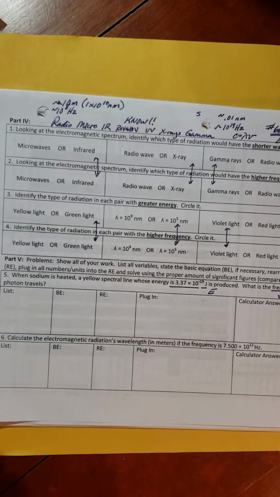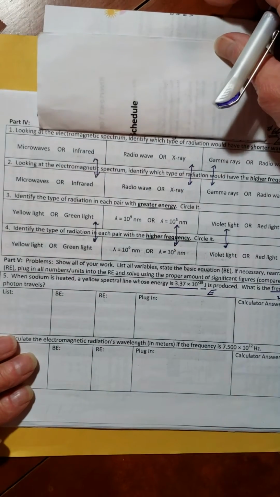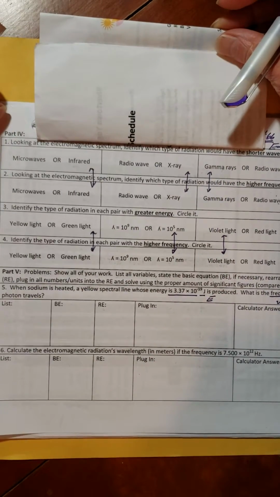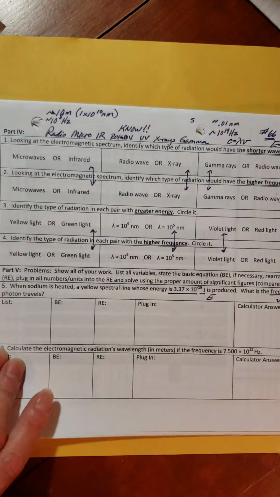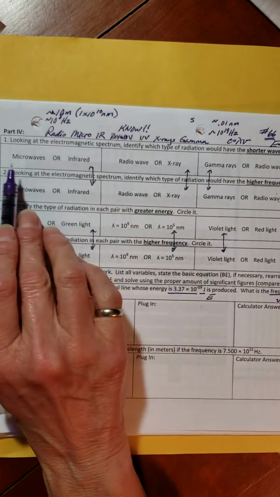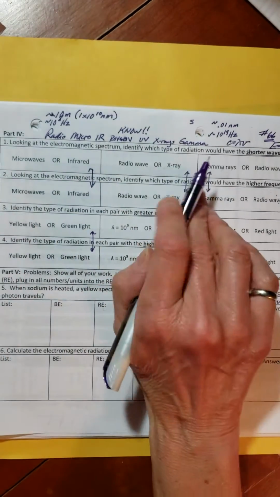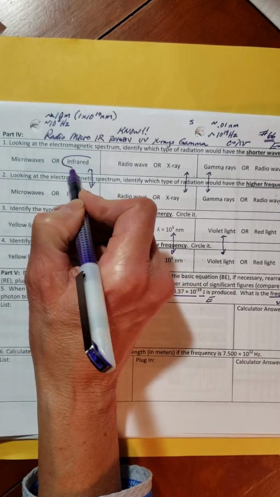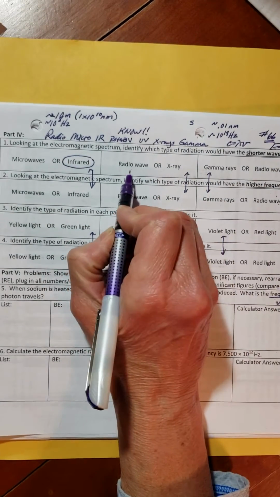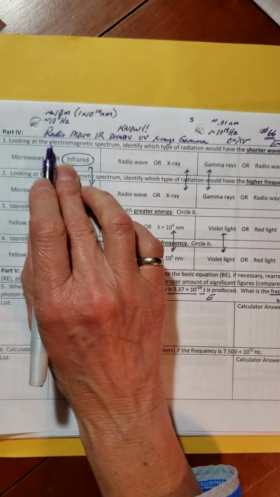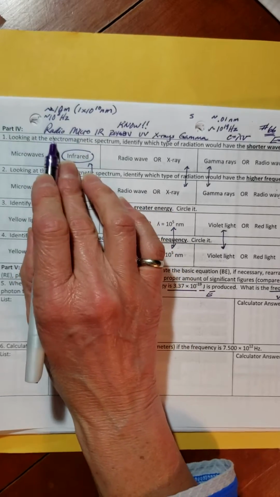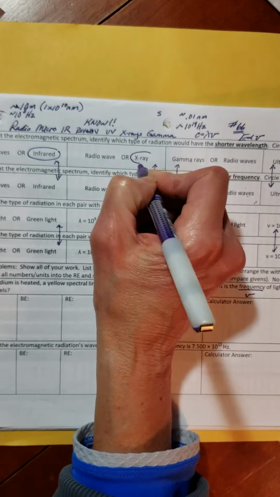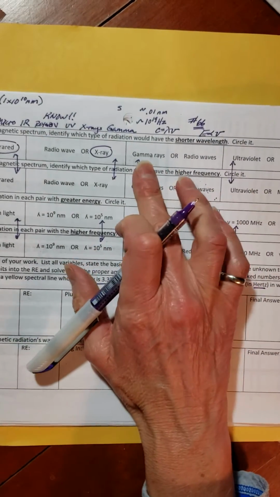So in this first question, I'm asking you to determine in pairs which of these have shorter wavelengths. Ideally you don't want to have this in front of you. You want to be able to do this without looking at it, but I'm going to have this up here to refer to. So infrared and microwaves, which one is shorter? The shorter wave is going to be toward the gamma, so infrared is going to be the shortest wavelength. Here, radio and X-ray. Well, we all know radio waves are very long, or if you don't know it, you need to know it by now. And then X-rays are very short. So X-rays here have the shorter wavelength.